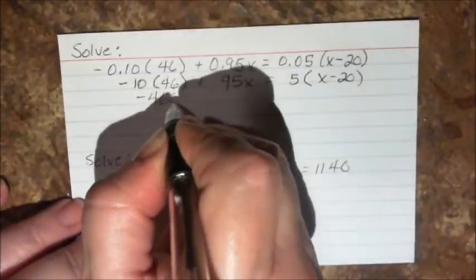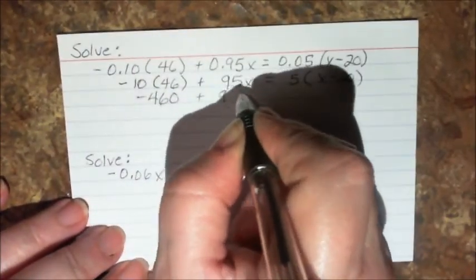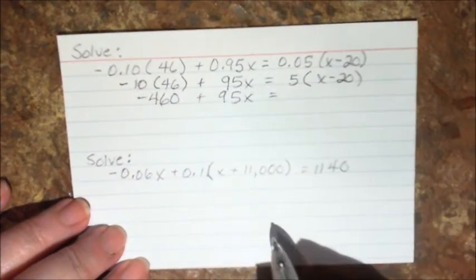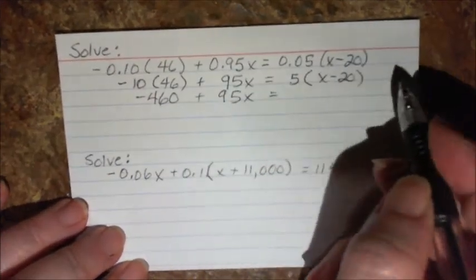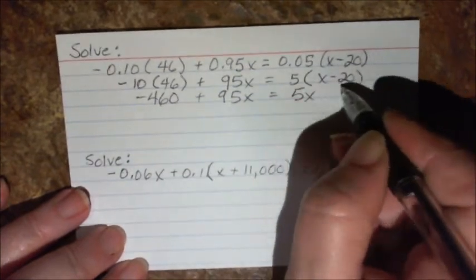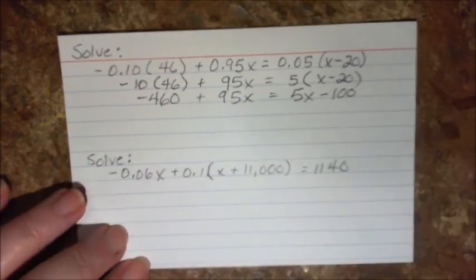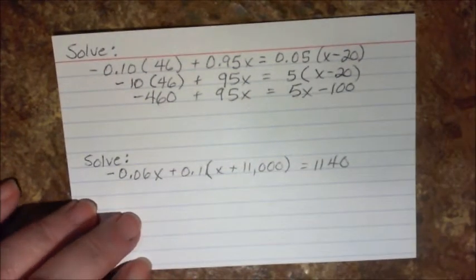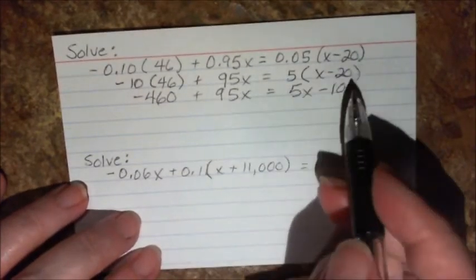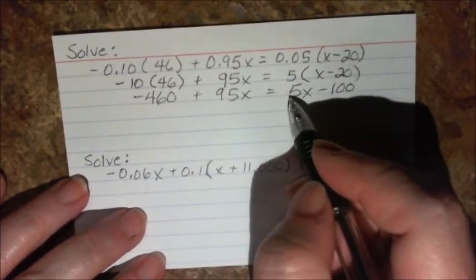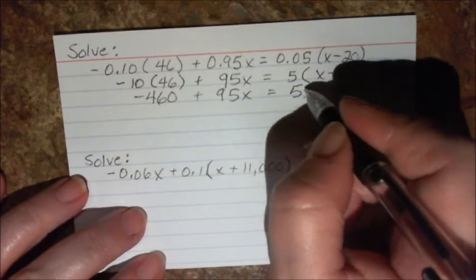This gives us negative 460 plus 95x is equal to, now we need to distribute here for 5x minus 100. Okay, we have x terms on both sides, so let's eliminate the x term on the right.